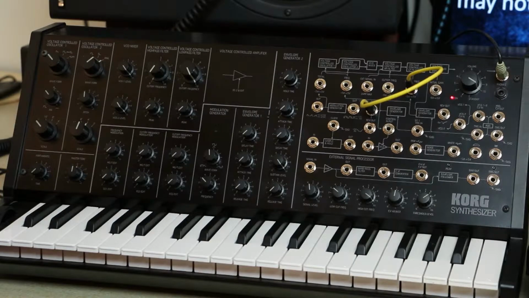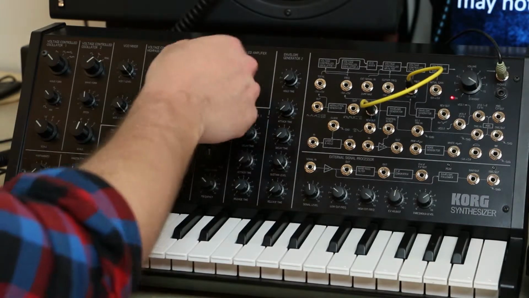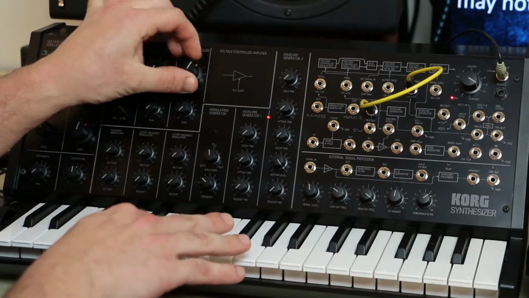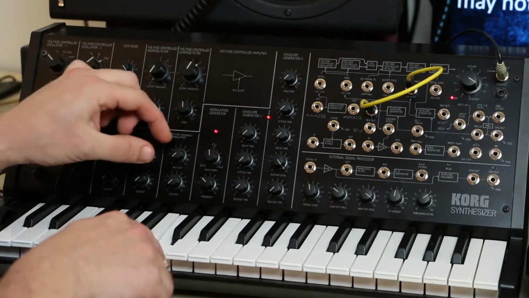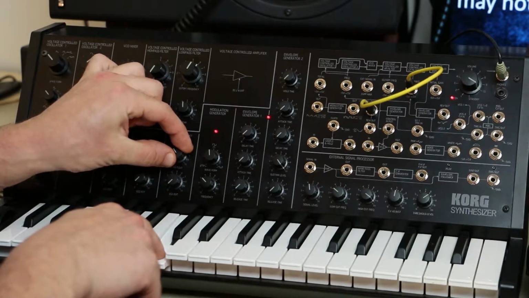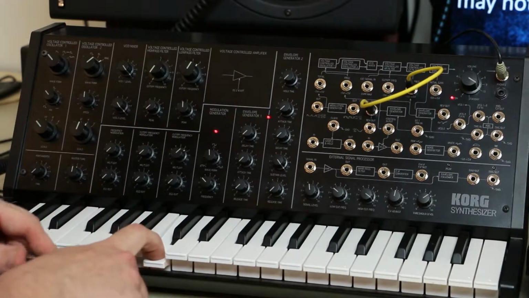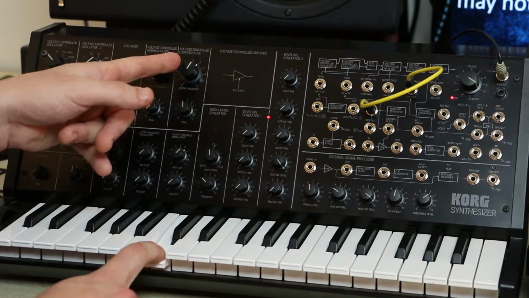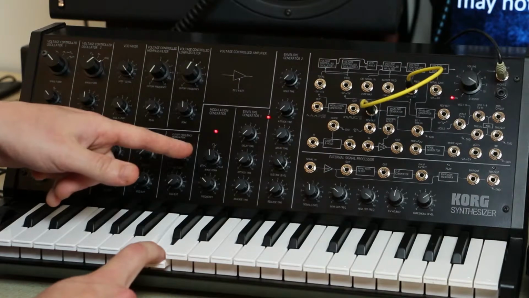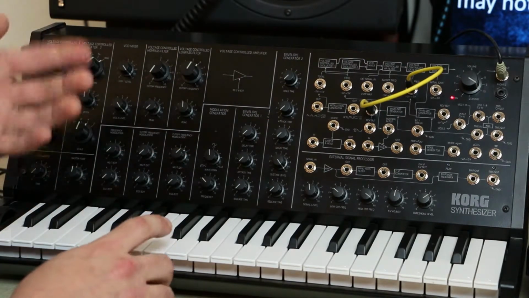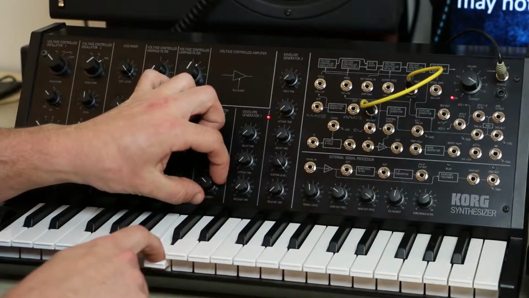I'd like to use the LFO right now to modulate the filter. That's probably the most common use of this. I'm going to bring my filter down to where we can hear it working. So I can change the speed at which this LFO works.